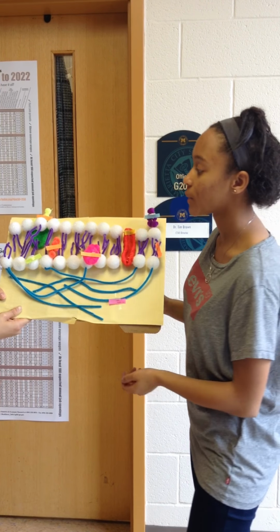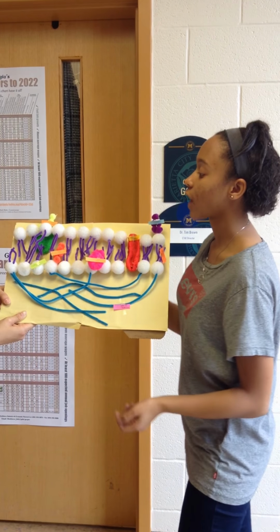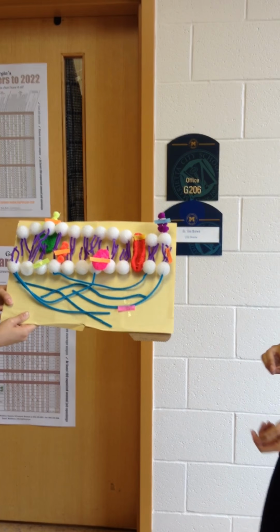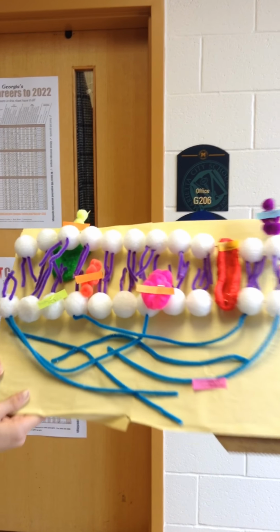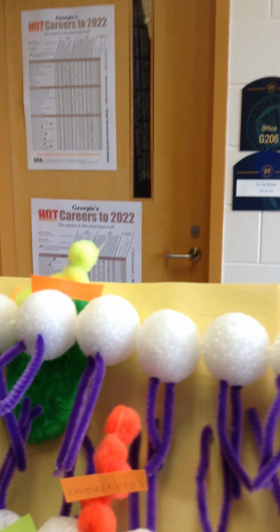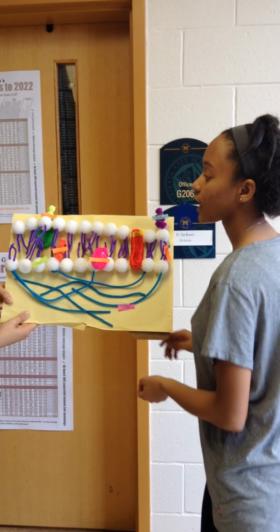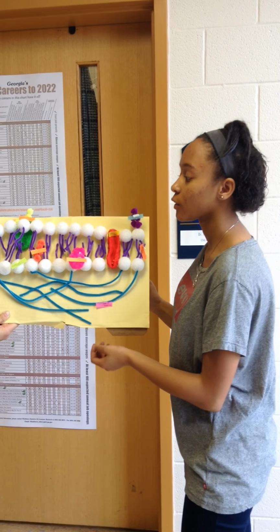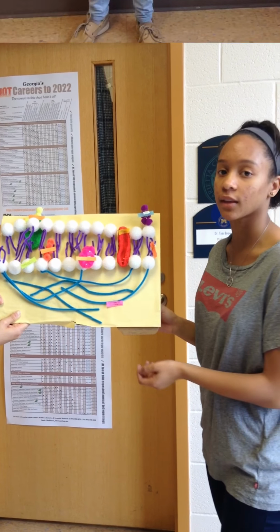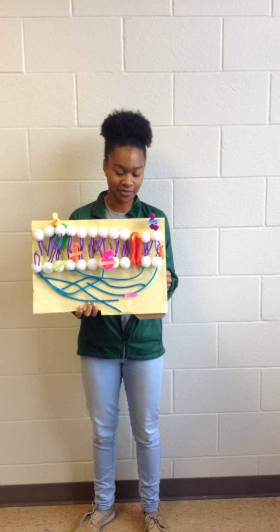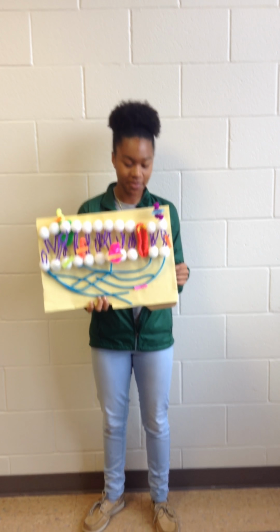Next, outside of the cell membrane, we have the carbohydrates. The carbohydrates are attached to the glycoprotein, and the carbohydrate is also called the carbohydrate chain because it acts as an antenna, and it acts as navigation for the cell membrane, and it helps the cell membrane locate and recognize other cell membranes.